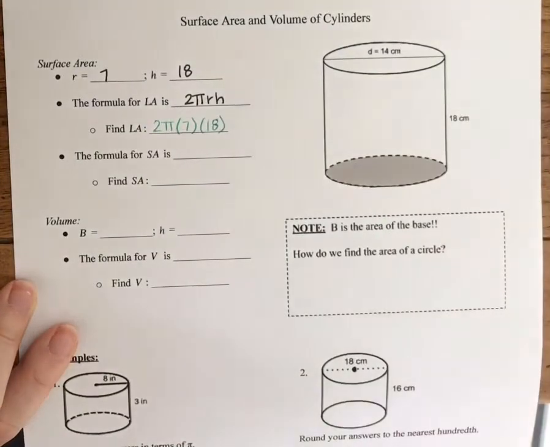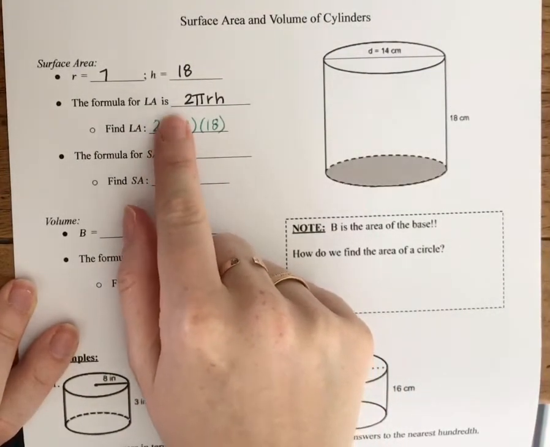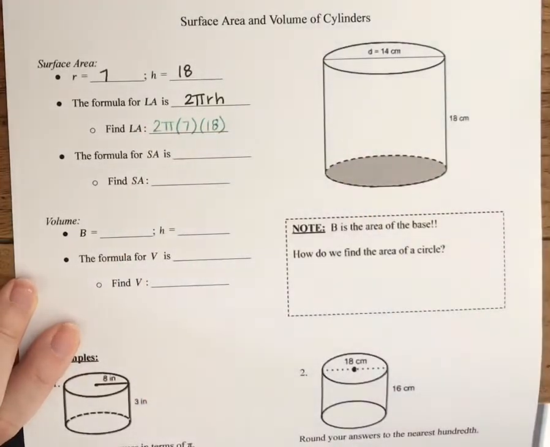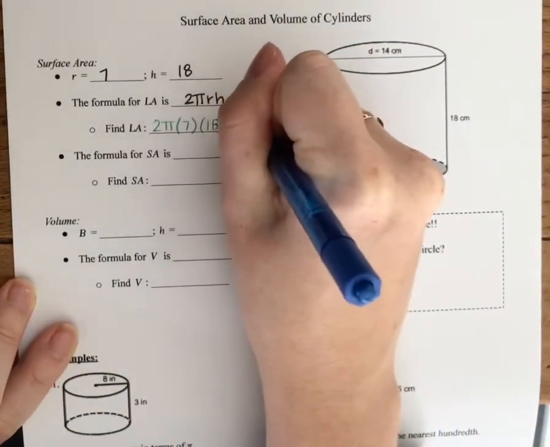Now let's say they asked you for it in terms of pi. I'm going to ignore the pi, plug everything else in. So 2 times 7 times 18 is going to give me 252 pi.